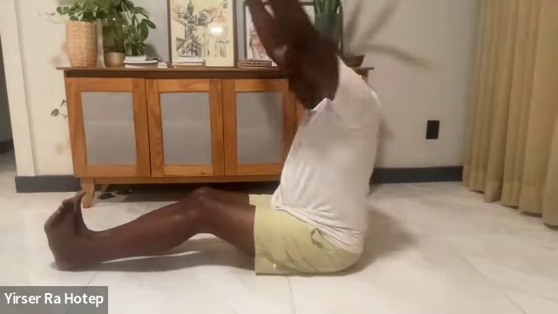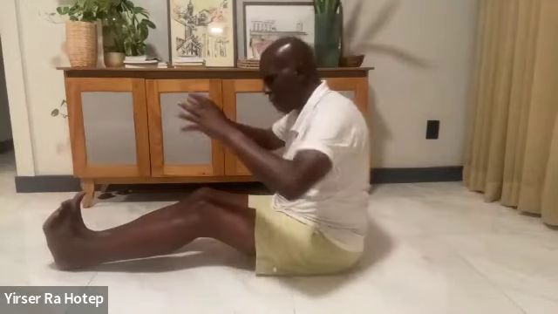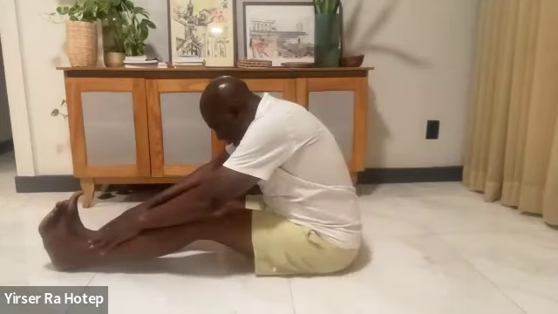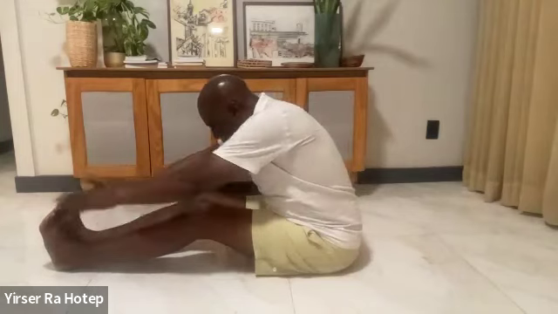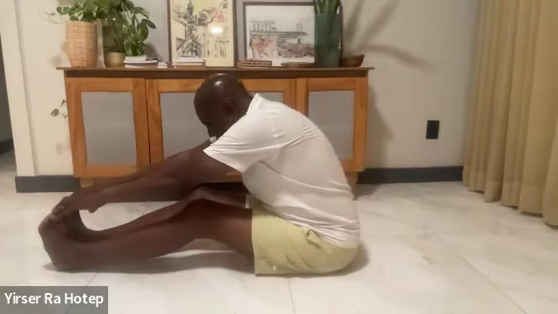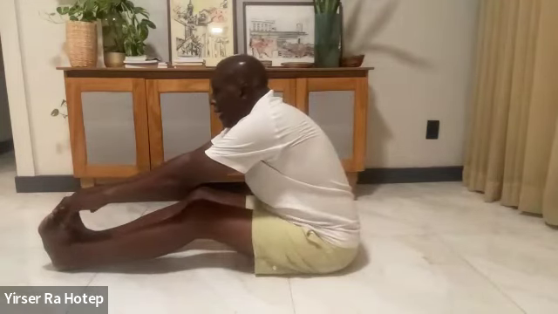So again, this is another assessment tool. If I see a person and I ask them, okay, bend your knees a little bit, sit up straight, put your arms up, bend forward, grab your feet, I'm going to get some data from that. Okay, this person can't touch their legs. They can't touch their feet. This person is holding their head up like that.